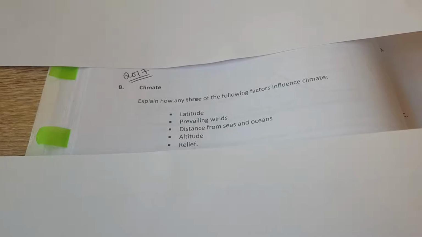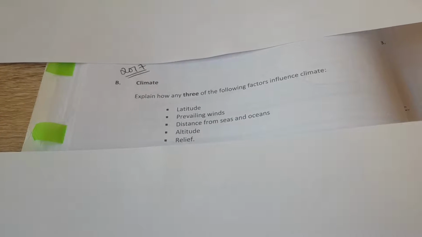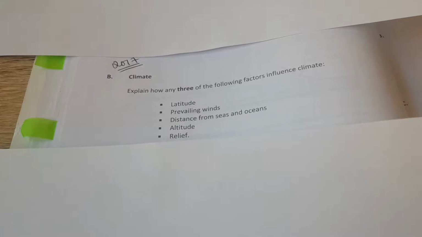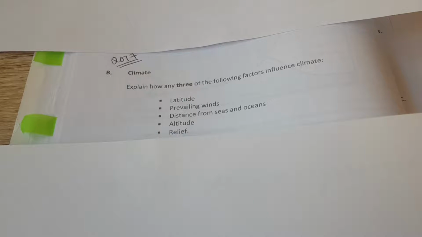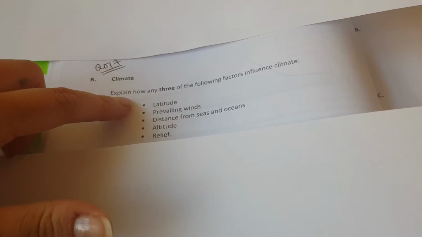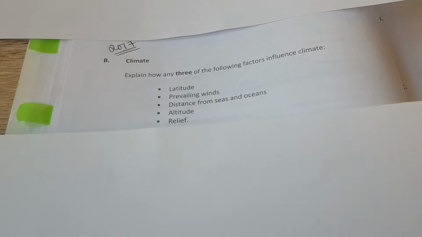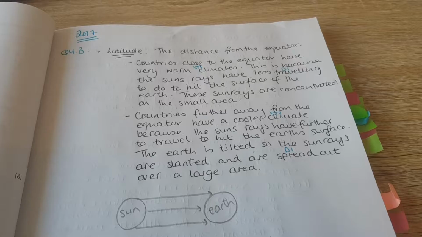This is question 4B on the 2017 Junior Cert paper, and it's on climate. It reads: explain how any three of the following factors influence climate: latitude, prevailing winds, distance from seas and oceans, altitude and relief. I'm going to talk about latitude, prevailing winds, and distance from seas and oceans. So I'm going to show you my answer here.